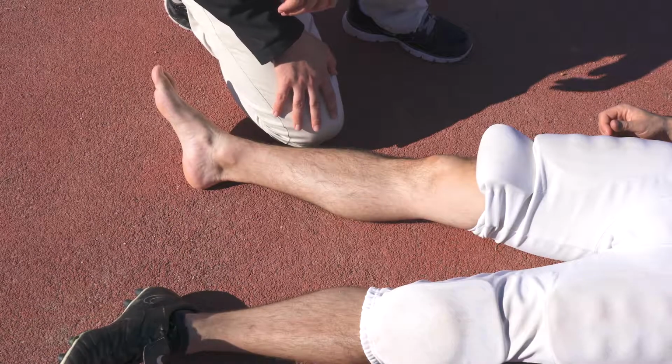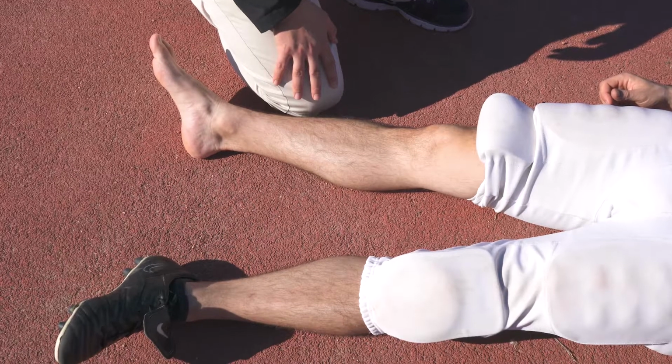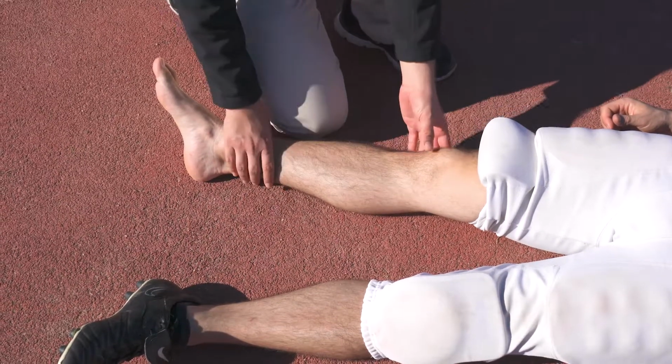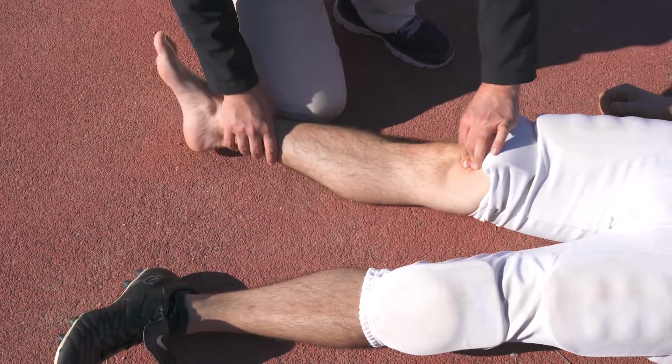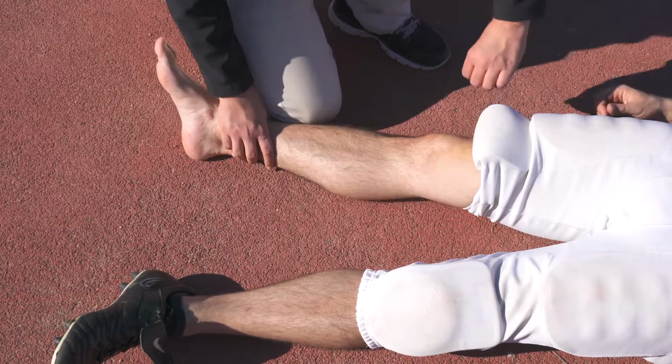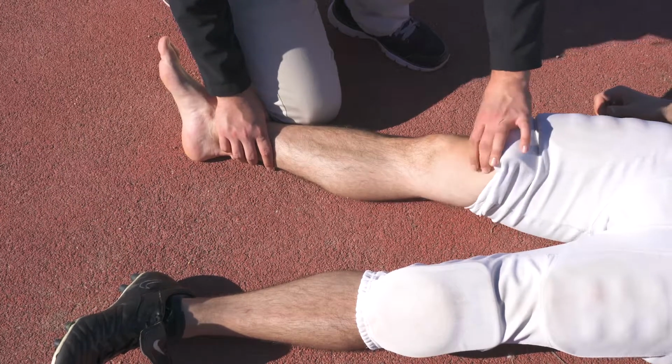Next, you want to assess the extensor mechanism of the knee by having him straighten out the knee and contract his quadriceps muscle, and palpate along the quadriceps as well as the patellar tendon for any defects.